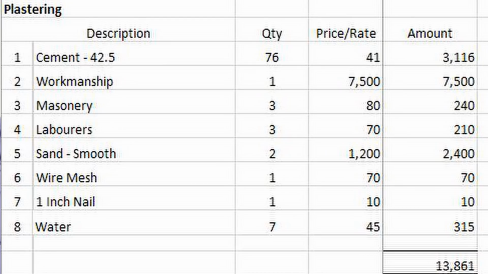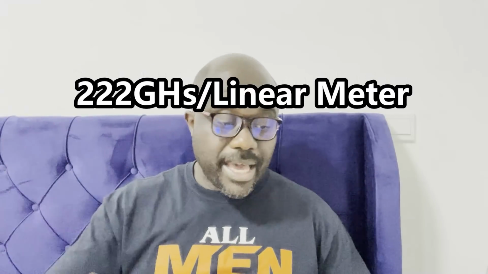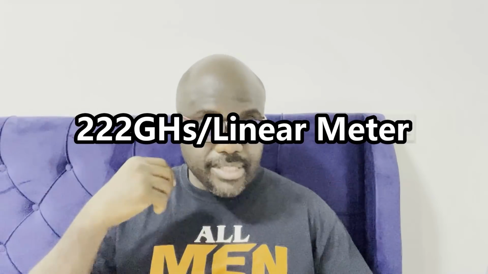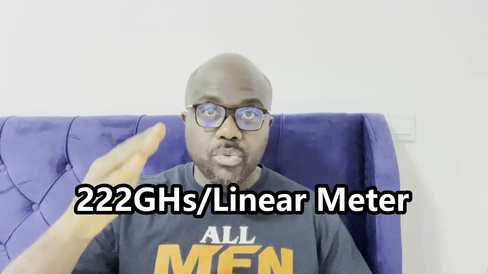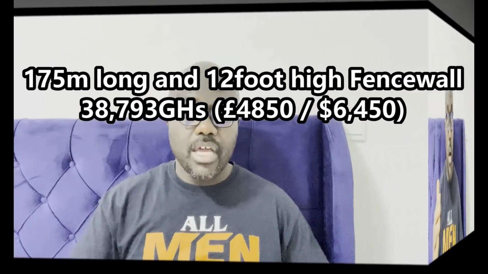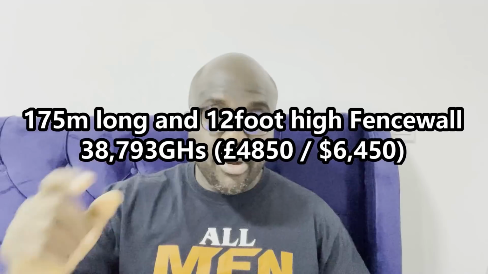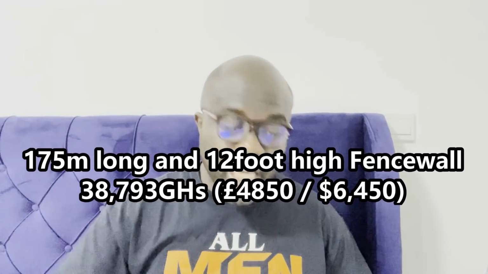no painting, is about 38,793 Ghana cedis. If I divide that by the total length of the fence wall, 175 meters, for our specific unique project, you are talking about 222 cedis per linear meter. So that gives you an idea, bearing in mind that our fence wall is about 12 foot high also. Obviously the higher it is, the more blocks you have, and that factors into it as well. So hopefully that helps.